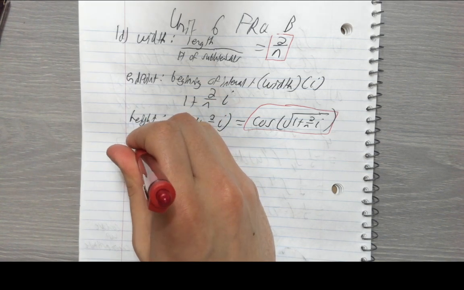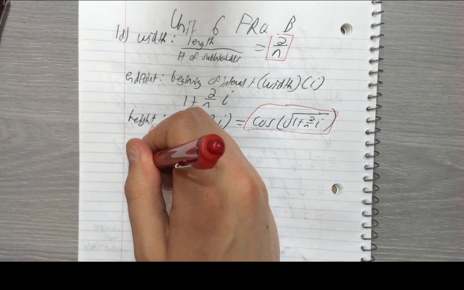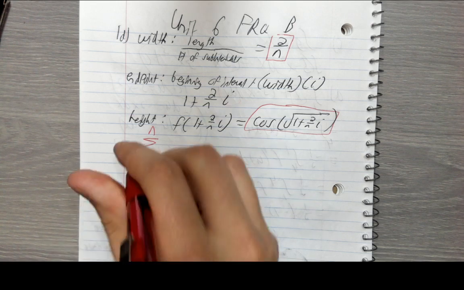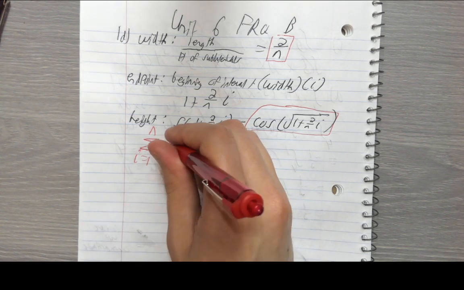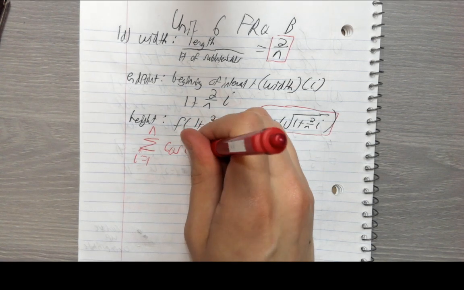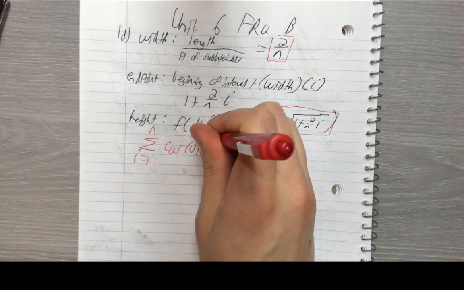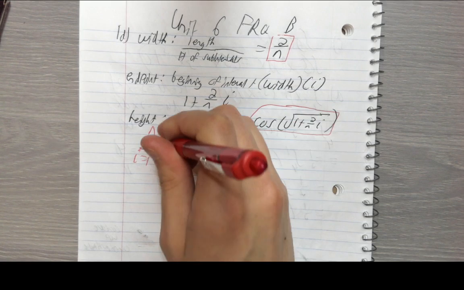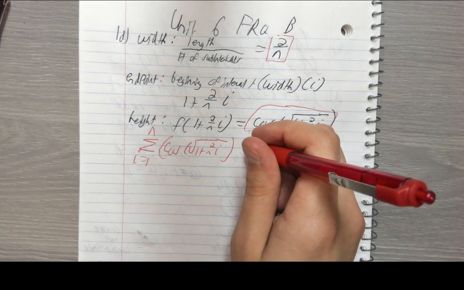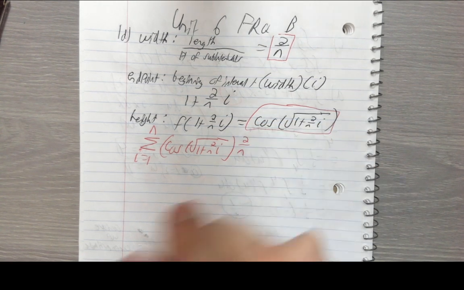I start at 1 because it's a right endpoint Riemann sum, so i always starts at 1 with right endpoint Riemann sums. And this summation is the area of each individual rectangle, so it would be cosine of the square root of 1 plus 2 over n times i, which, as a reminder, is the height, and then times the width. Width times height gives me the area of the rectangle, and the width we saw was 2 over n.